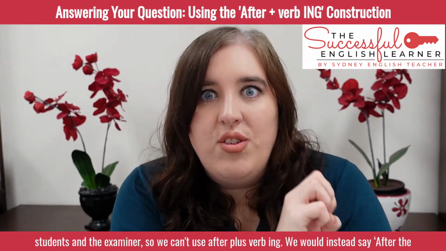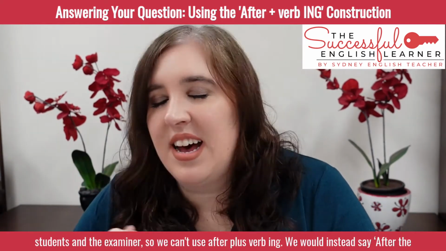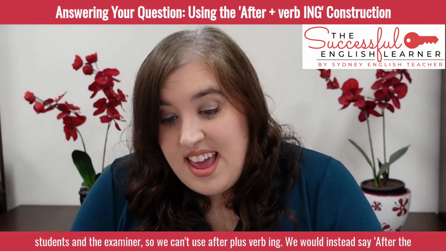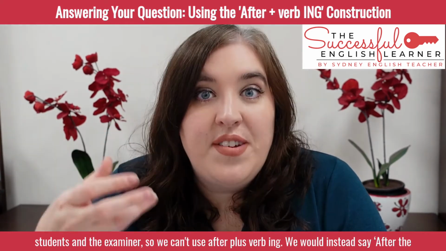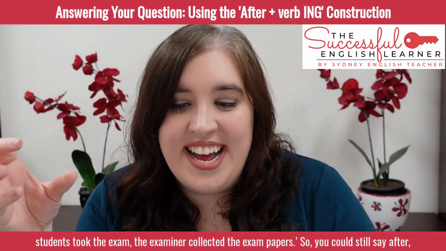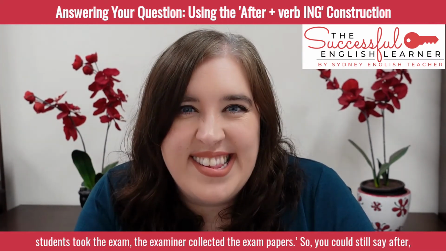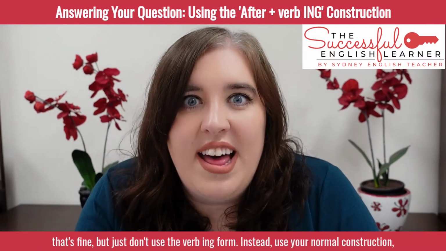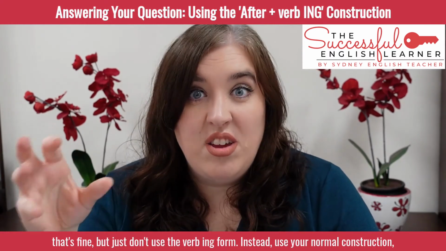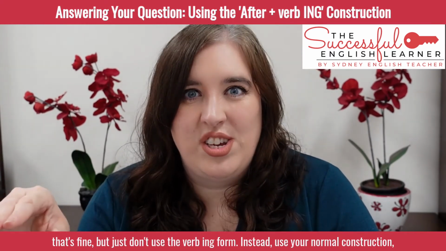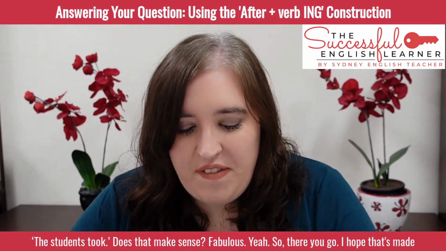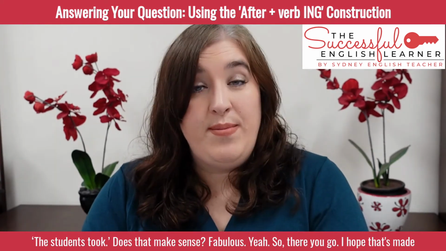Here we have got the students and the examiner, so we can't use after plus verb ing. We would instead say that after the students took the exam, comma, the examiner collected the exam papers. So you can still say after, that's fine, but just don't use the verb ing form. Instead, use your normal construction. The students took. Does that make sense? Fabulous.